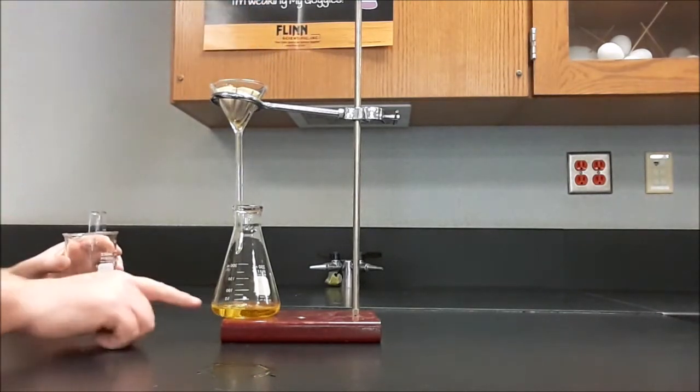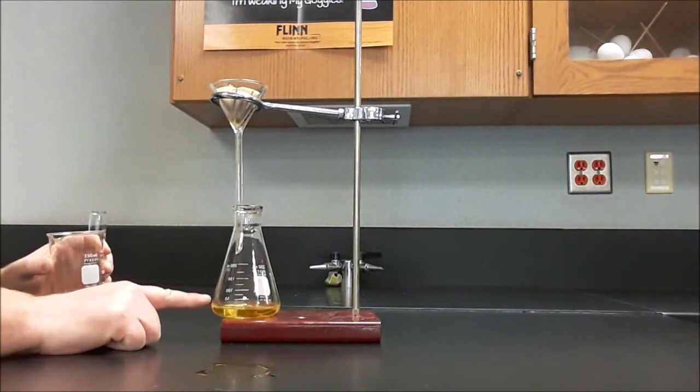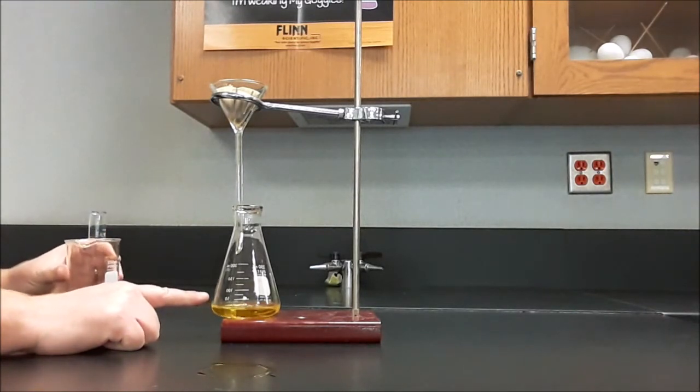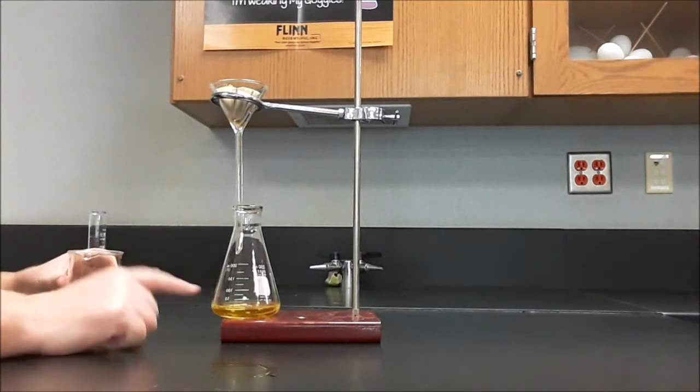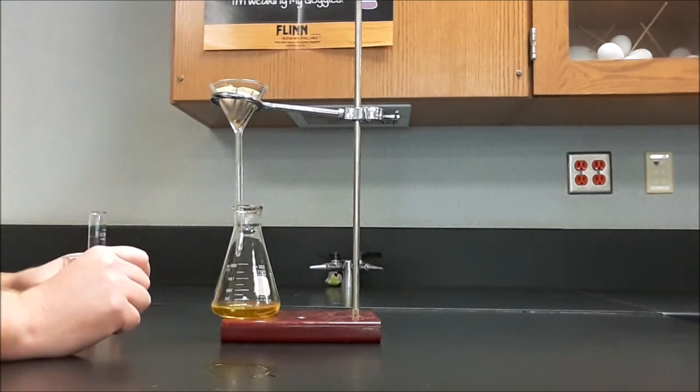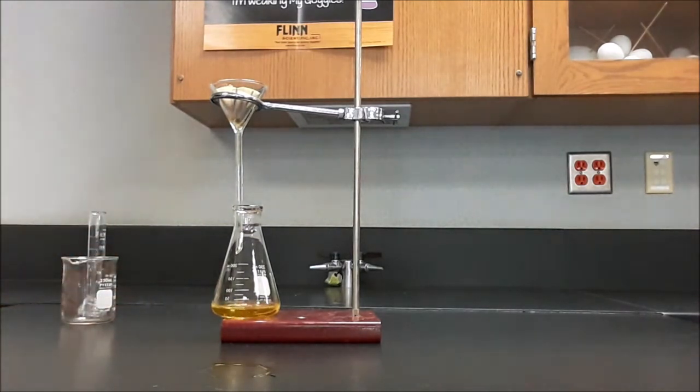The filtrate still looks pretty clear, so I'm confident that I didn't overflow the filter paper at any point during that process. Now we'll just wait for this to drip too. If I use too much deionized water when I do this, it will take that much longer the next time I try to filter this.